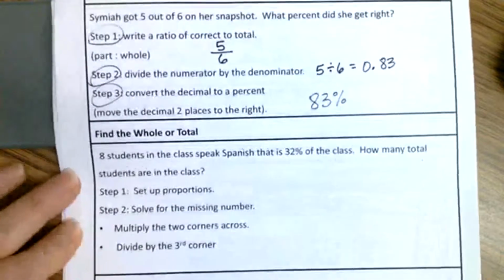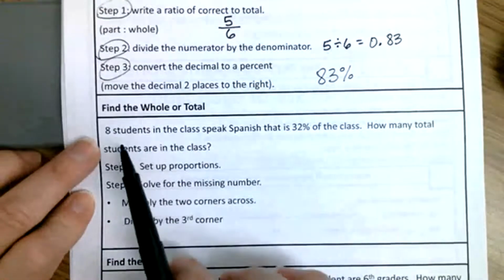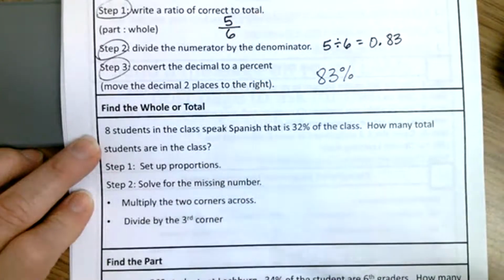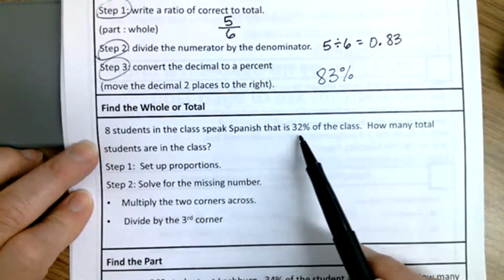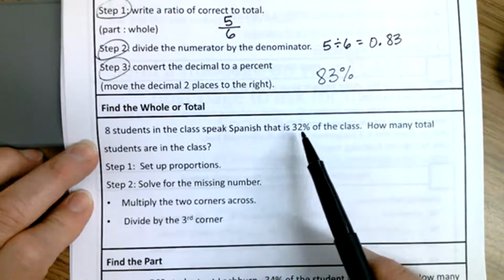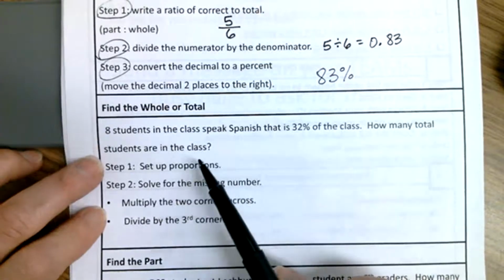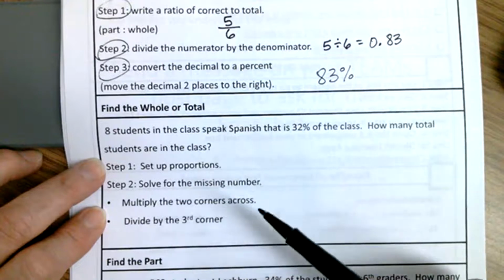Okay, now what if we're trying to find the whole? So look at this example. 8 students in the class speak Spanish. 8 students is part of the class. So we have the part. And then it says that 8 students is 32% of the class. So this time we're not looking to find the percent. We already have the percent. What we want to know is how many total students are in the class. So we're looking for the whole or the total.